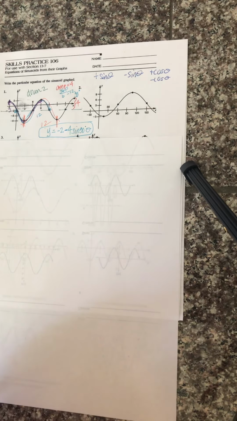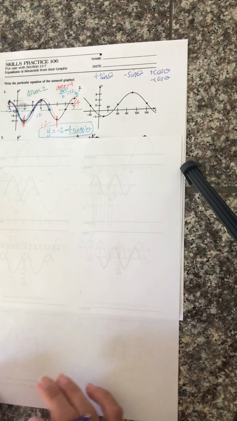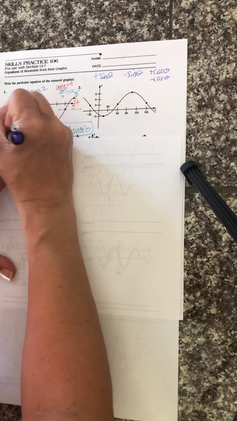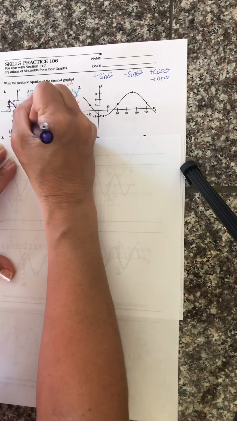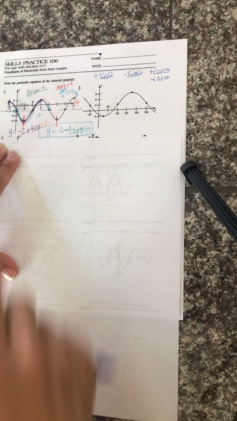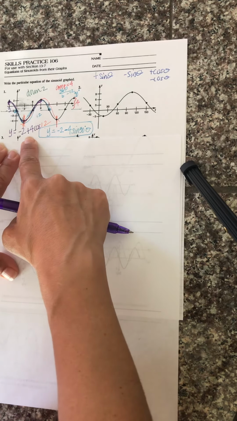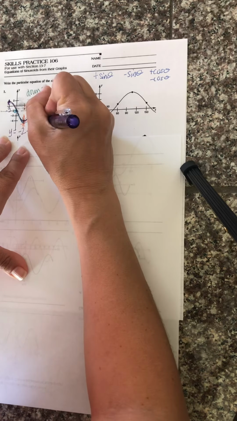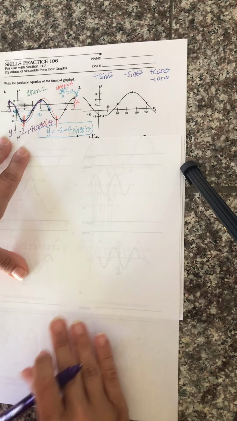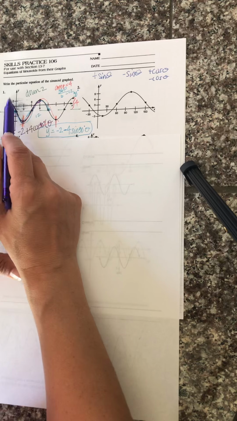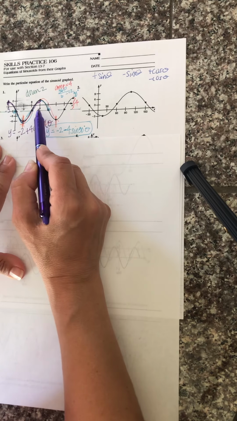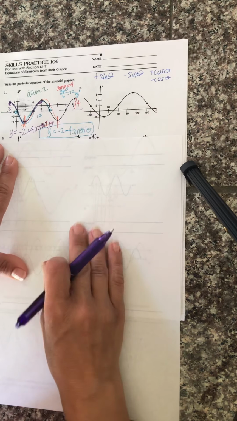Let's do this as a positive cosine curve. Let's do the same problem as a positive cosine curve. Okay, positive cosine curve. Y equals -2 plus 4 cosine: down 2, amplitude is 4, B is 30, theta. I can start here at -3, or I can start at 9, or I can start at 21. There's a lot of correct answers.